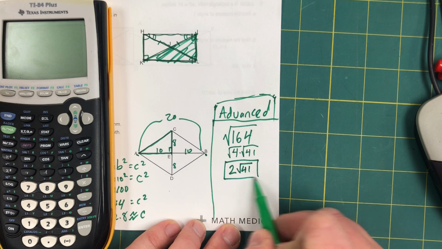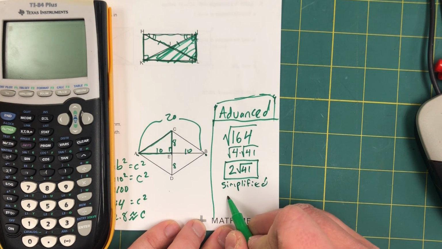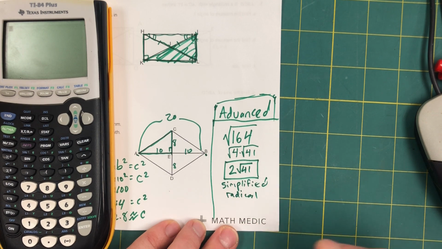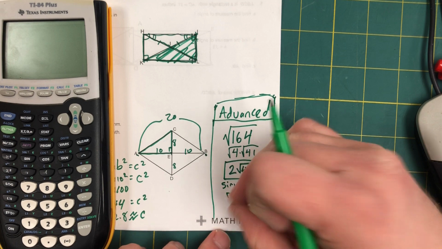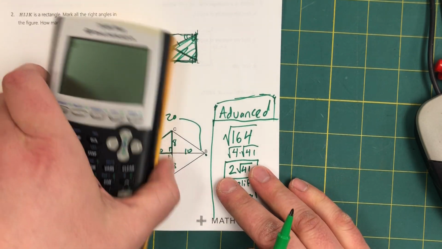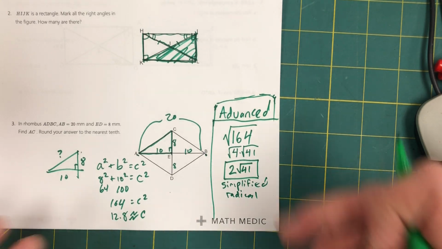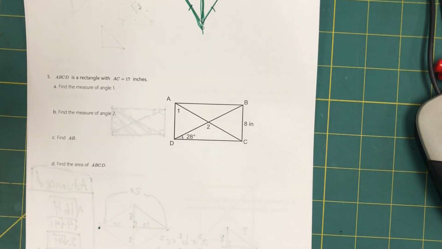And this is what we call a simplified radical. And after I finish the rest of the video, I'm going to go back and simplify every radical we get for anybody who's interested. You know your own trajectory. You might need this in the future if you're going into math or science.